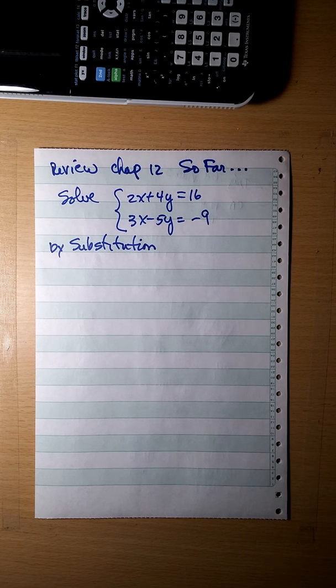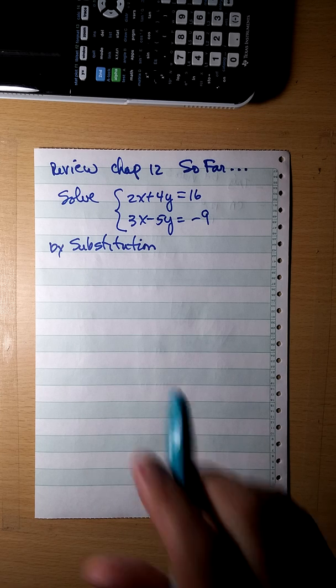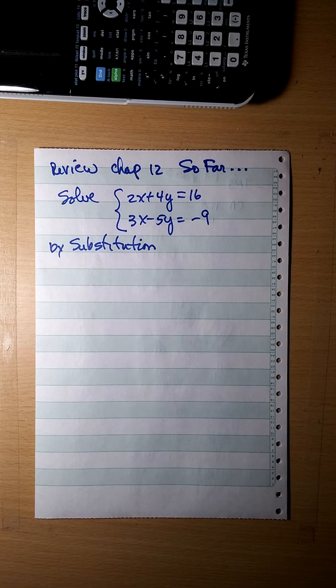So this is college algebra. We're going to review so far chapter 12 because we have 4 methods of solving systems of equations, and I want to go through those one by one because this is how I'll ask the question on the test. We're going to take the same system and solve it 4 different ways. Better get the same answer each time.